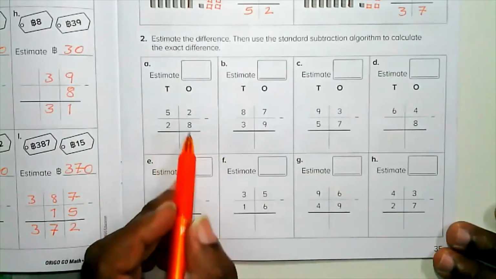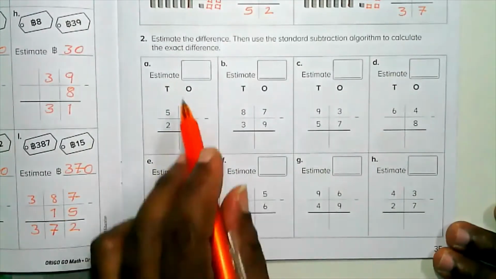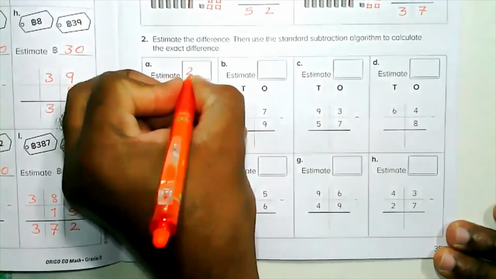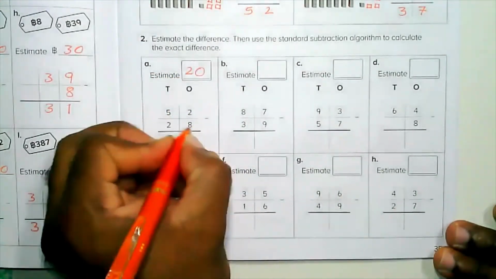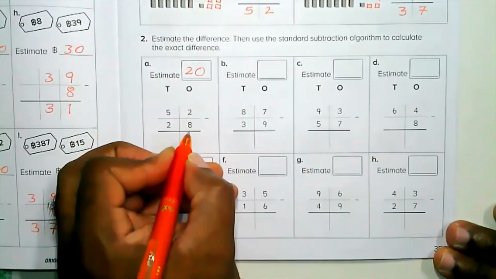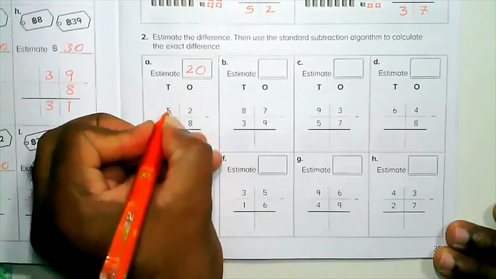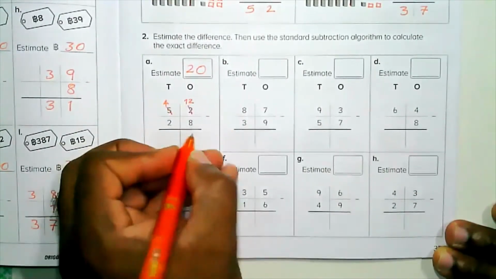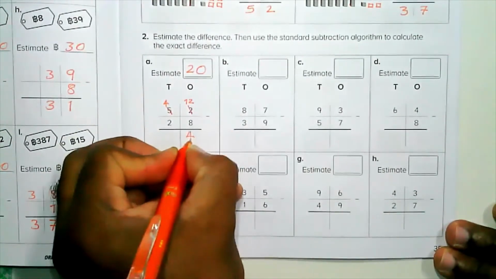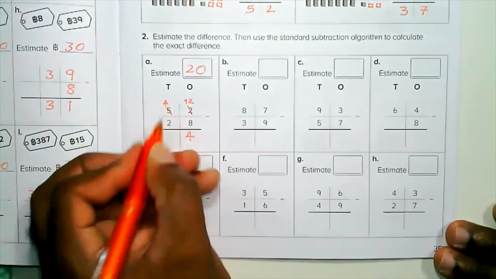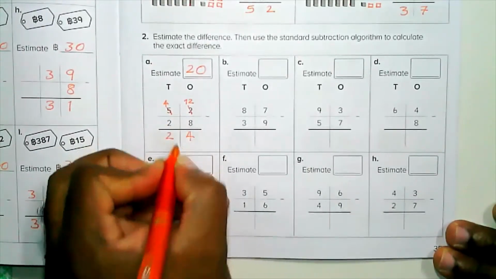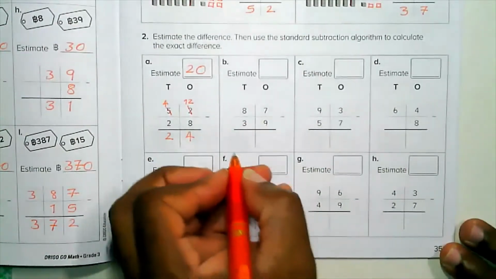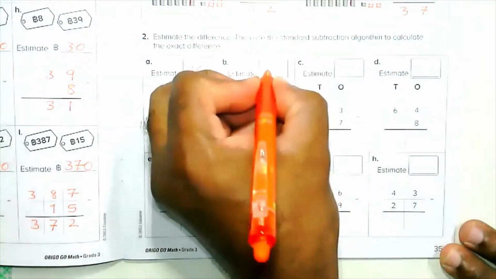So for this, the estimation will be 20. So let's do it. 2 minus 8 is impossible. We'll borrow 1 from here, remain 4. For the ones it will be 12. 12 minus 8, that is 4. 4 minus 2, that is 2, 24. 87 minus 39 will be 40.